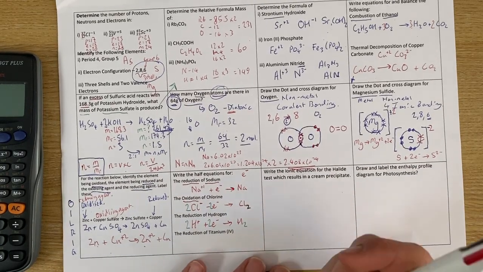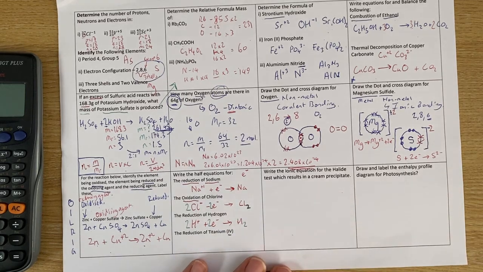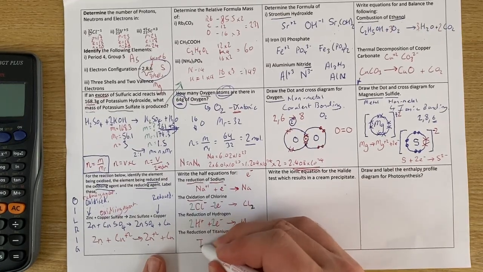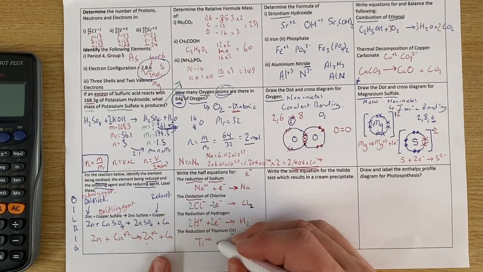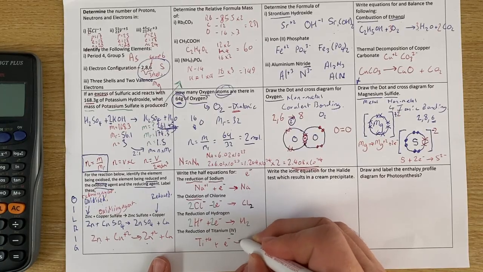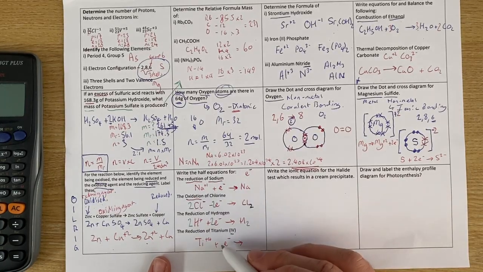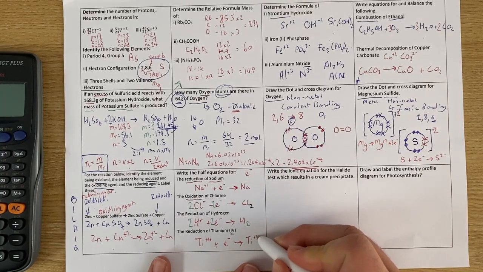The last one is the reduction of titanium, and the charge on the titanium is given to us in the brackets, which is titanium(IV). So we would have Ti4+, and it's a reduction, so it's going to gain electrons. For example, it gains 1 electron and goes to Ti3+.